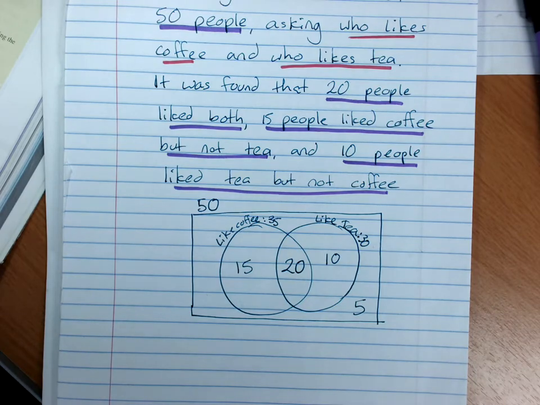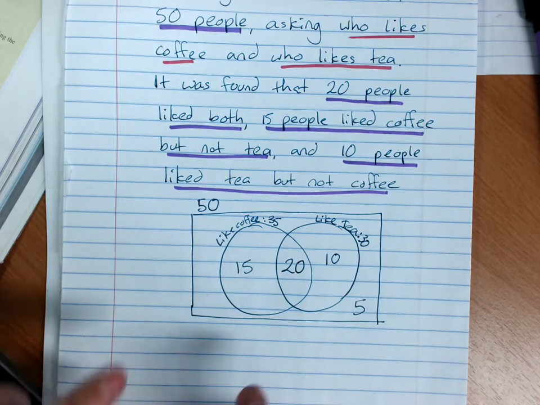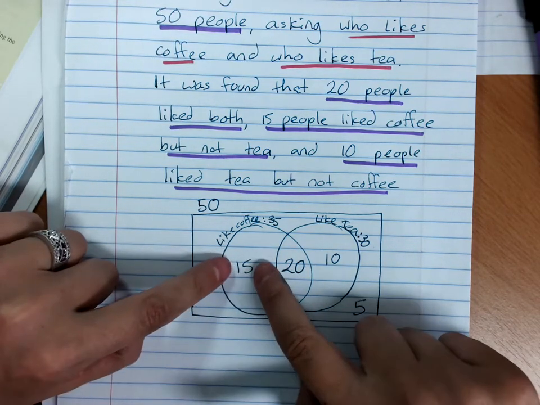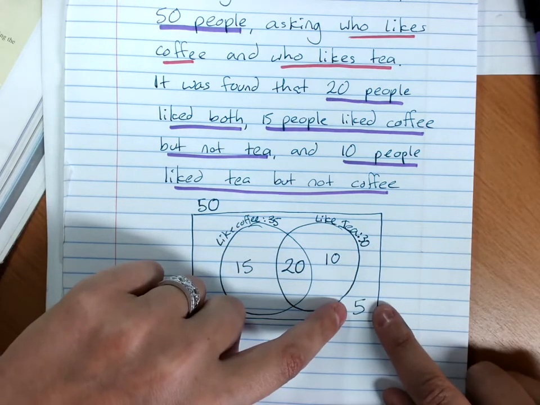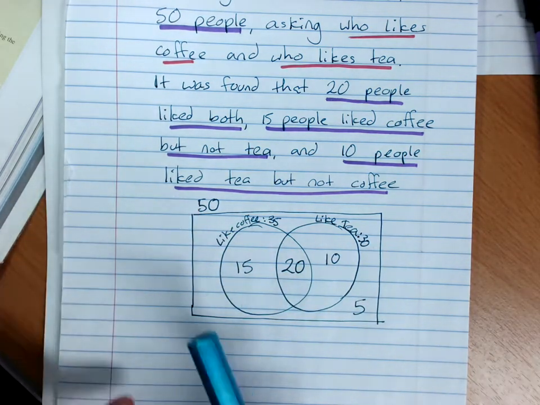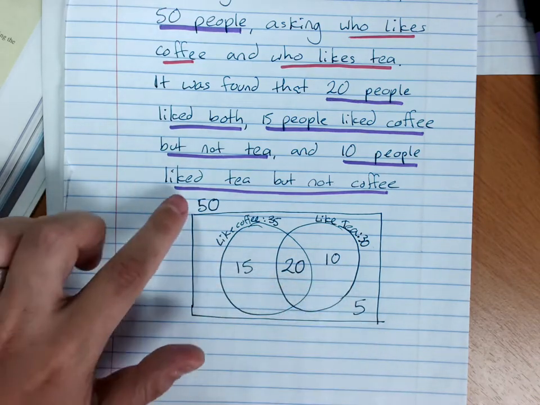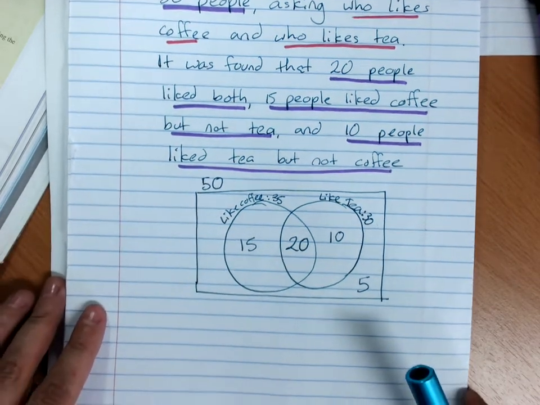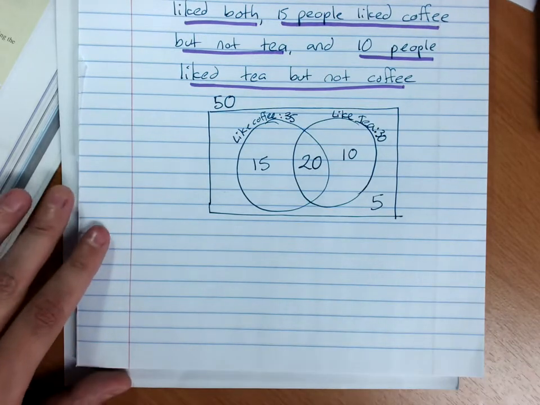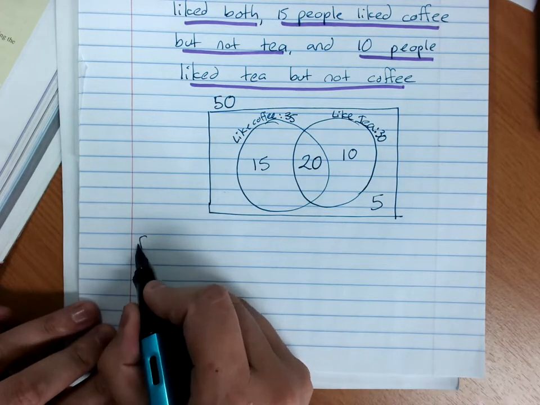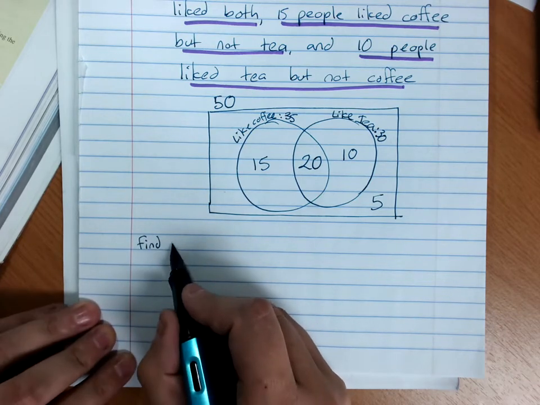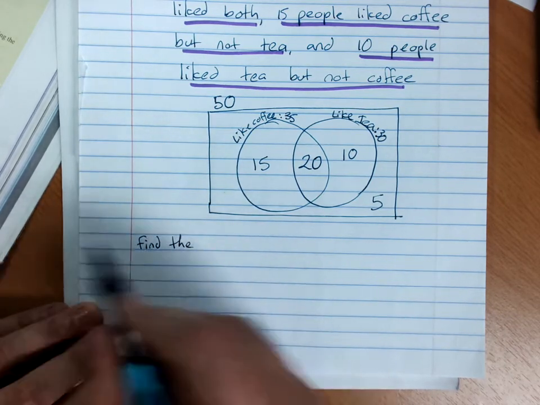They're not special. So if I want to get the total, I've got to count just coffee, both, just tea, and neither. Or of course I look up here. But that plus that plus that plus that should add up to the total. Now I do need to be able to answer questions from a Venn diagram or a two-way table. So find the probability, write this one down for me.